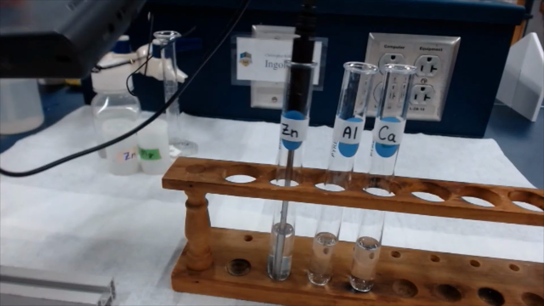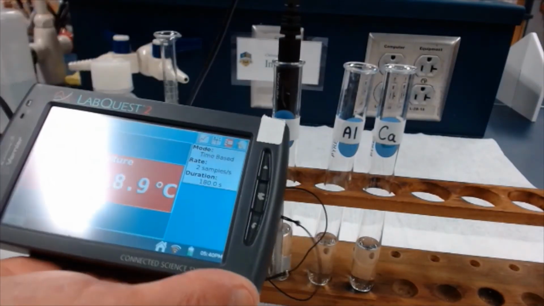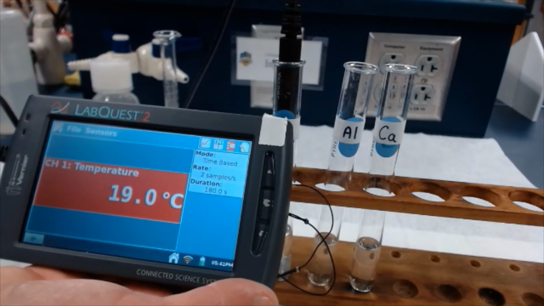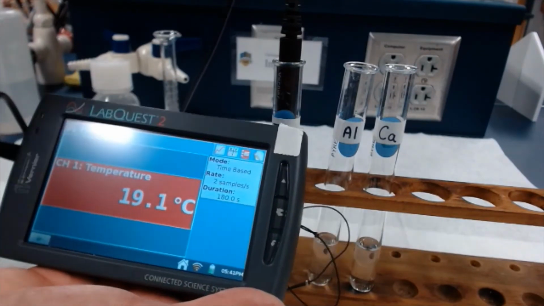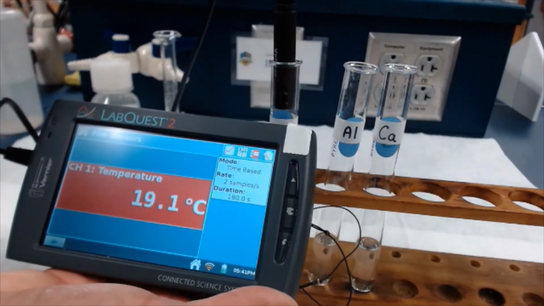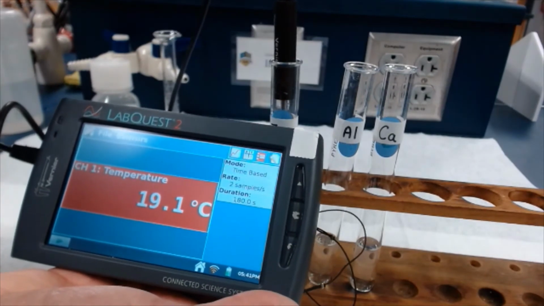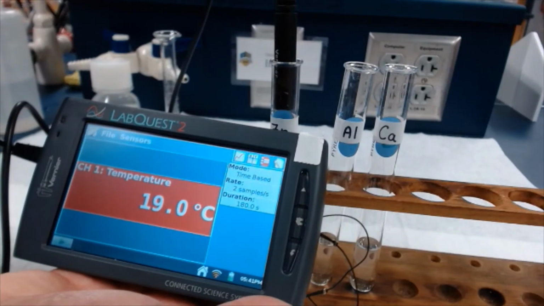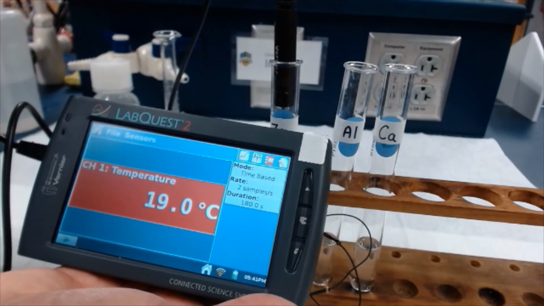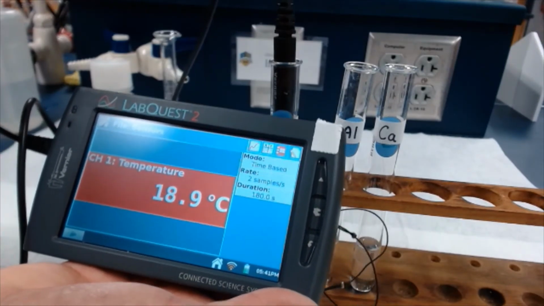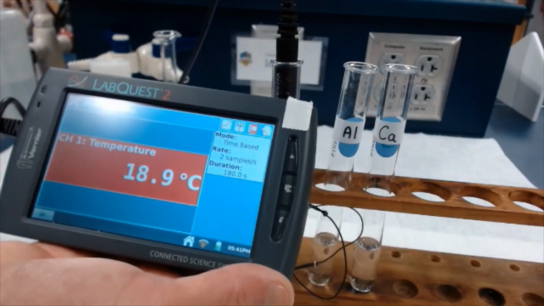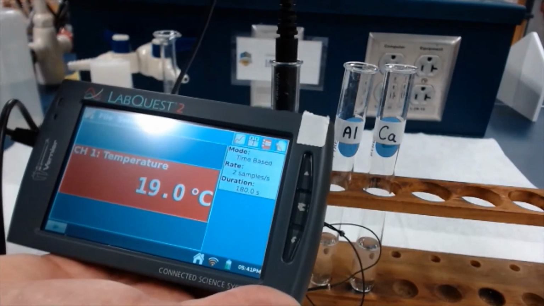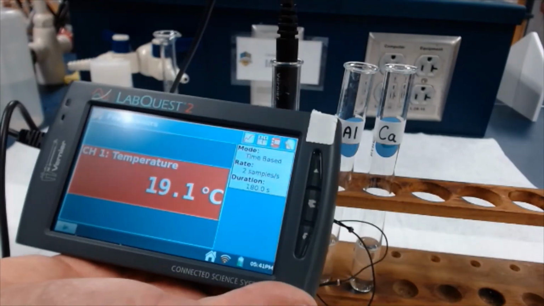Okay, looks like we stabilized at 19.1. Whoop, 19.0. Either one will do, 19.0, 19.1. All right, that was the peak temperature. Now it's cooling down because the reaction has probably slowed down. All right, let's move on to aluminum.